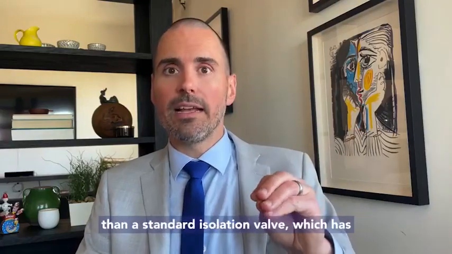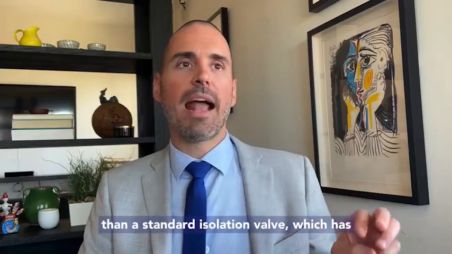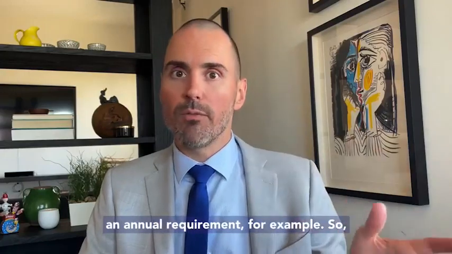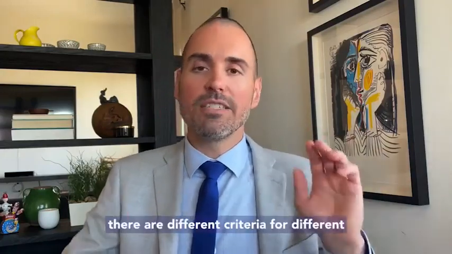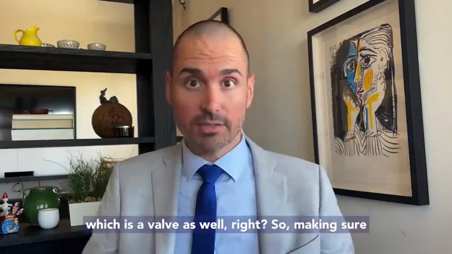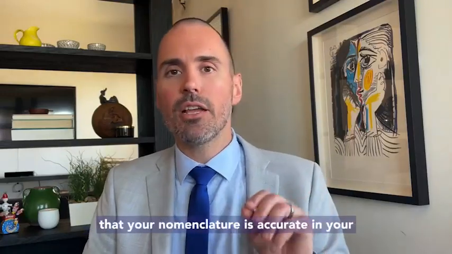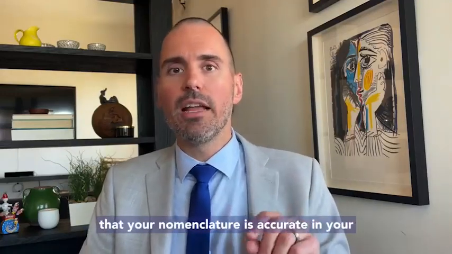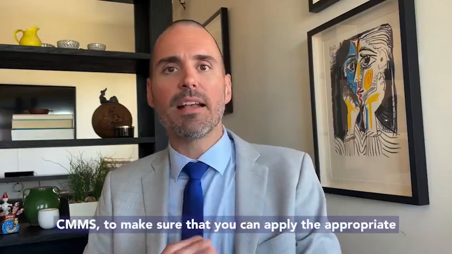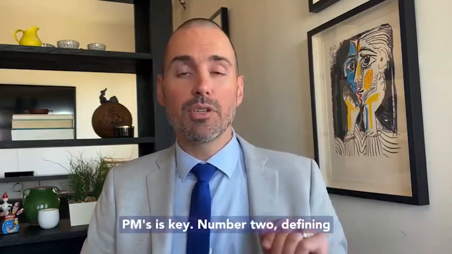That's different than a standard isolation valve, which has an annual requirement, for example. So there are different criteria for different types of valves versus a backflow preventer, which is a valve as well, right? So making sure that your nomenclature is accurate in your CMMS to make sure that you can apply the appropriate PMs is key.